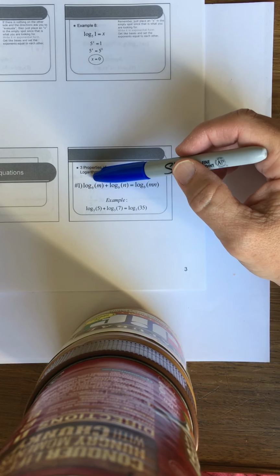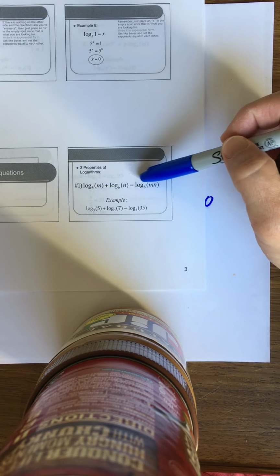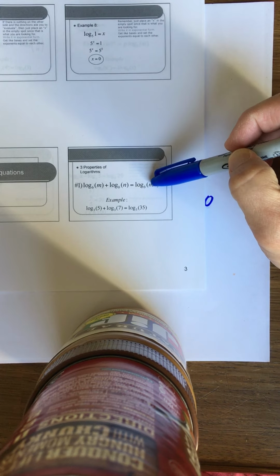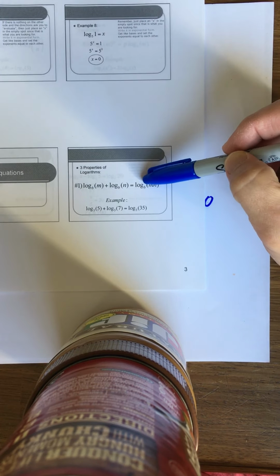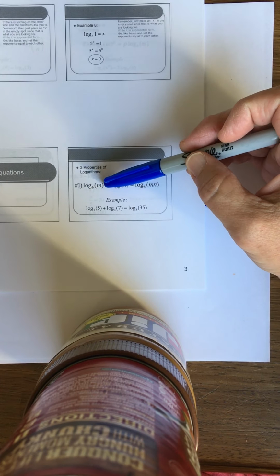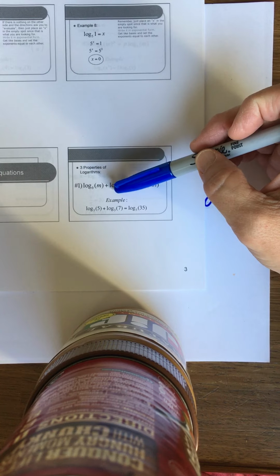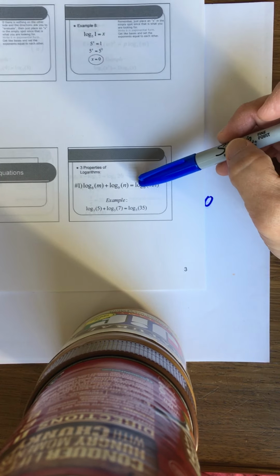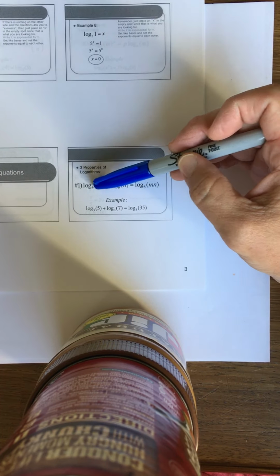This number 1 is log base b of m plus log base b of n is equal to log base b of mn. And I know that's kind of confusing for some of you, especially if you don't speak math real well, but all it's saying is if you have 2 logarithms that are being added and they have the same base, you can combine them into just 1 logarithm by multiplying the inside pieces.